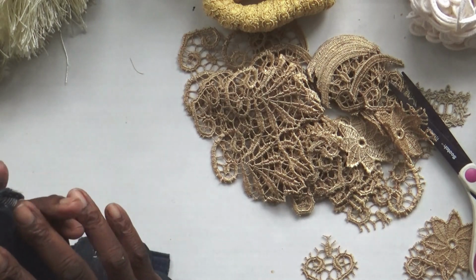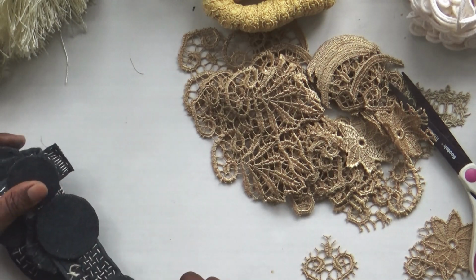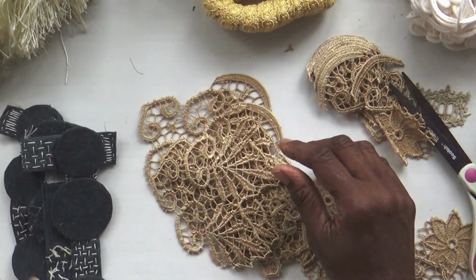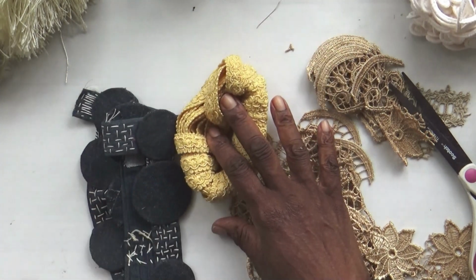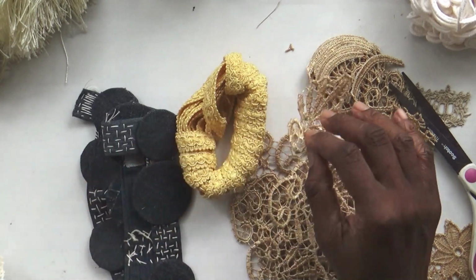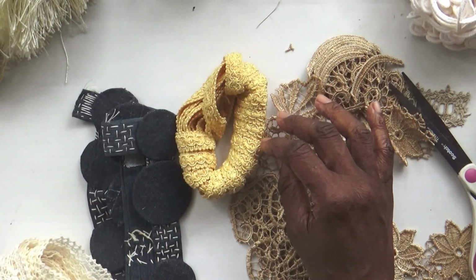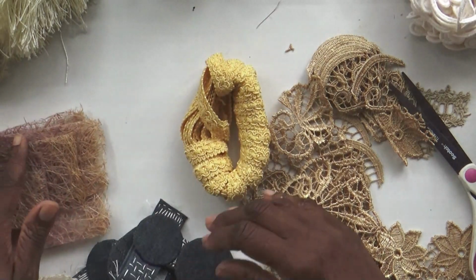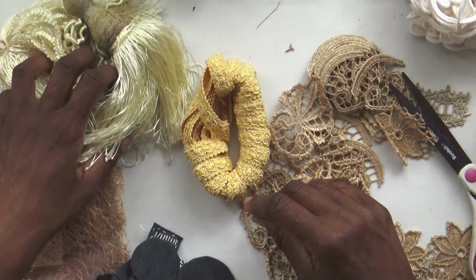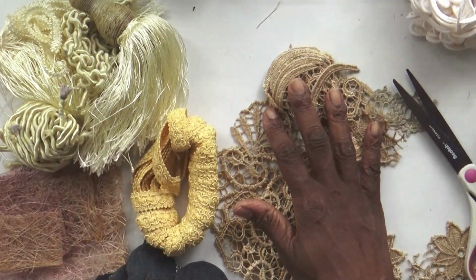But it's all about experimenting and seeing what you can find, seeing what you put together, what you can source from the supplies that you may have from your local thrift store.